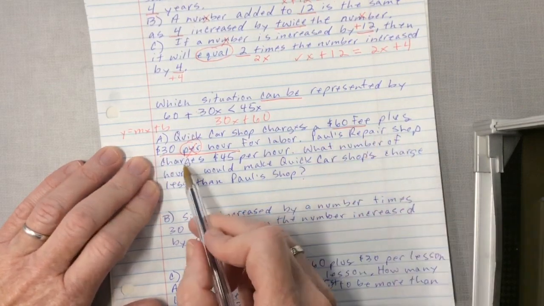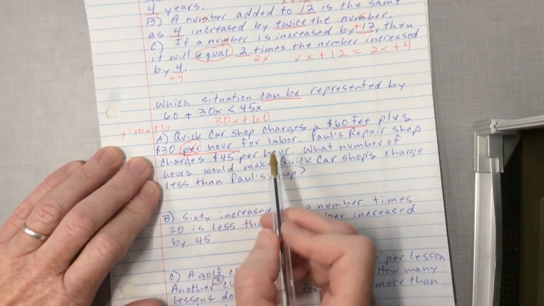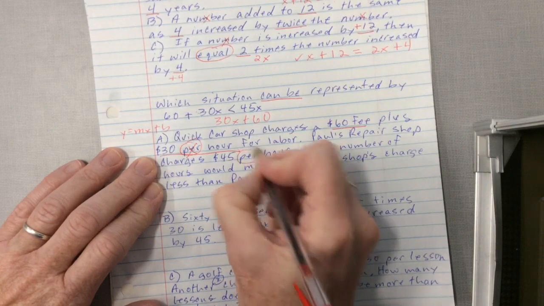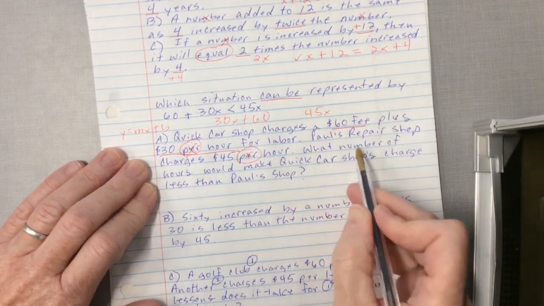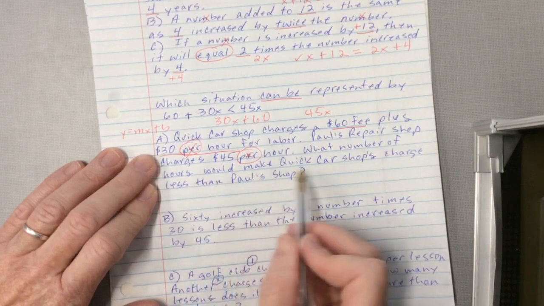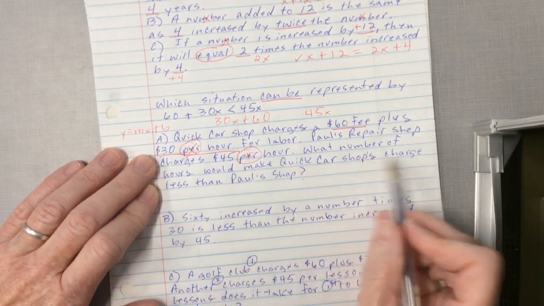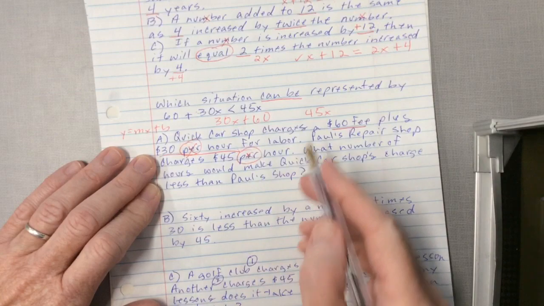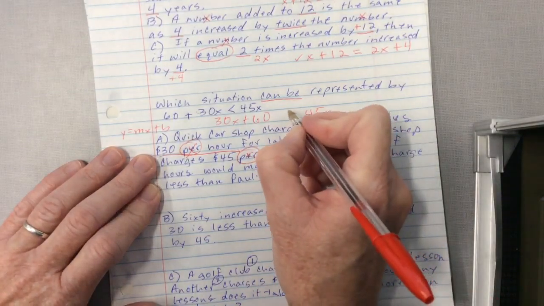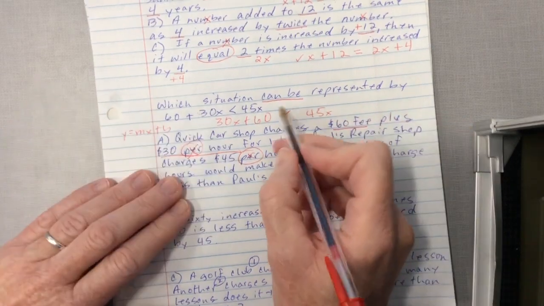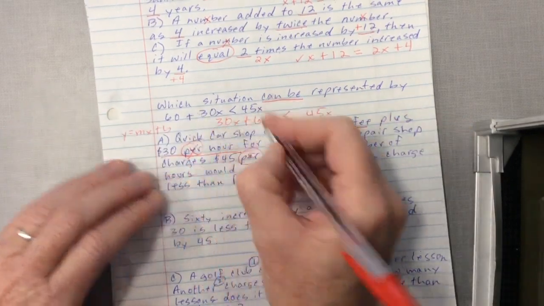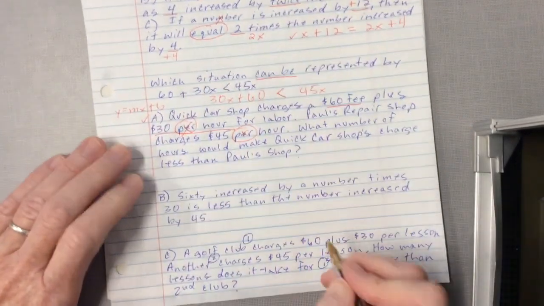Paul's repair shop charges $45 per hour. So there's our other word, and we have 45x. What number of hours would make quick car shop charge less than Paul's shop? So this is less than, and that looks perfect. So we know this will work.